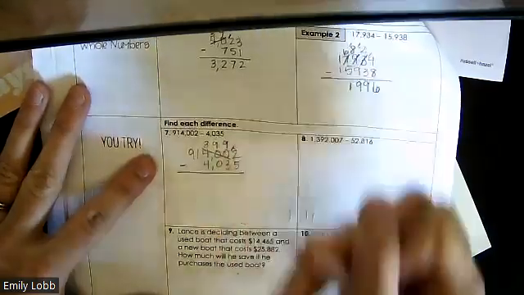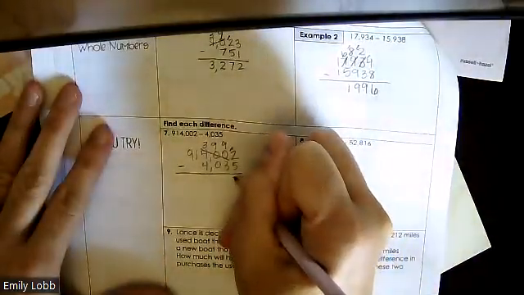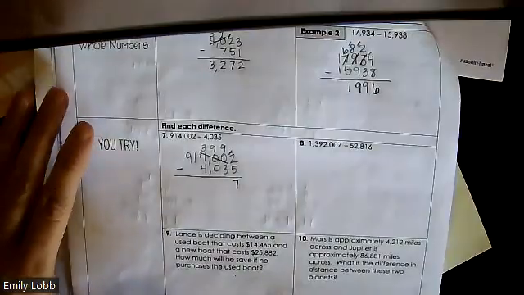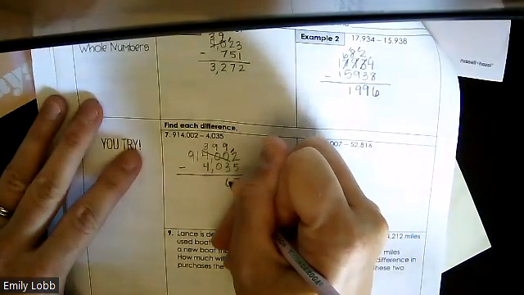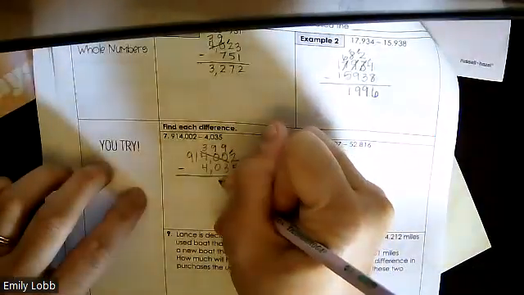399. That saved us a step. So now 12 minus 5 we should know is 7. 9 minus 3 is 6. Very good. And 9 minus 0 is, of course, 9.